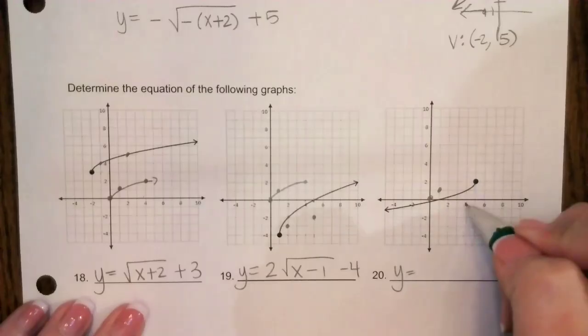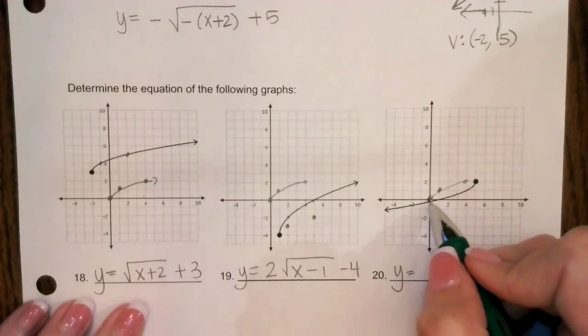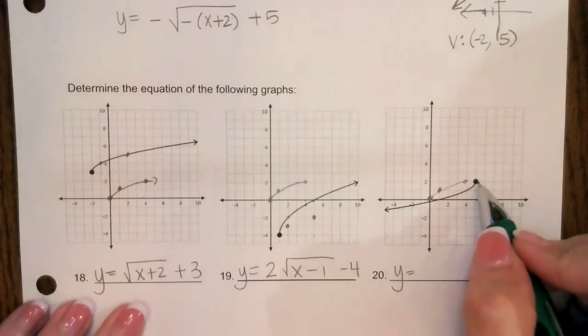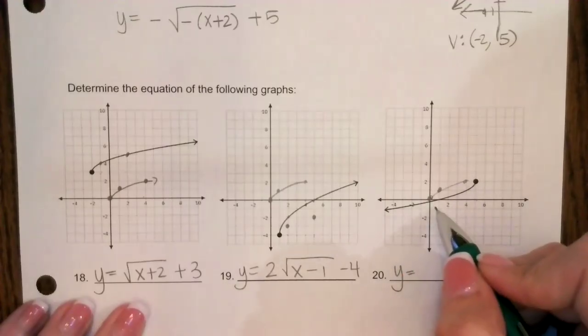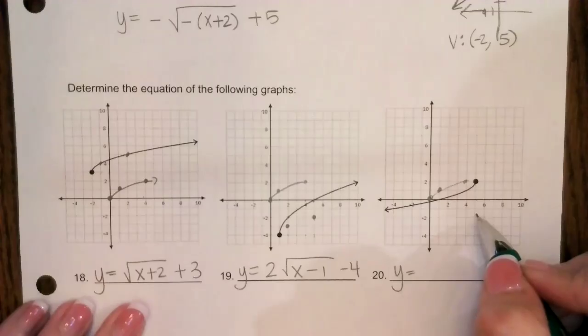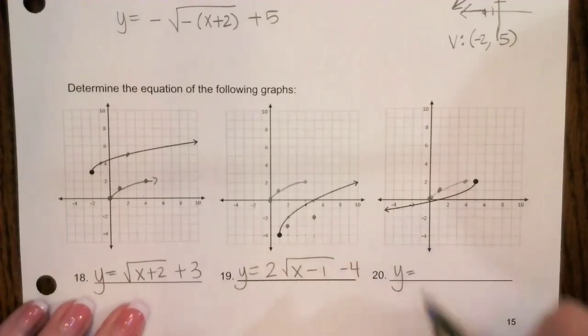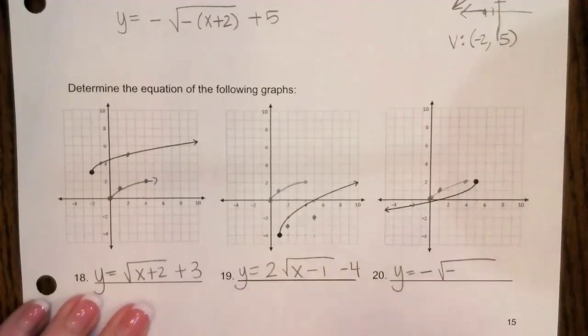All right, for my last one here, 0, 0, 1, 1, 4, 2. There's my parent function points. So I can see this has moved to the right 5 and up 2. But we also have our double reflection again. If I reflect this over the x-axis, it goes this way. And then if I reflect it across the y-axis from that point, it would go this way. So I need a reflection across the x and the y-axis to get it to go this way.